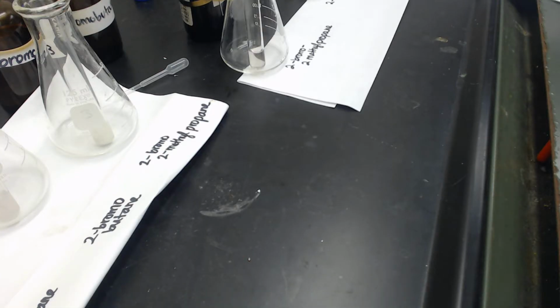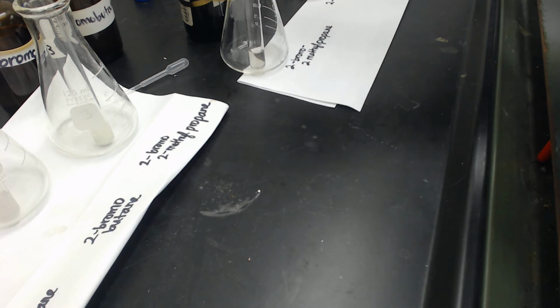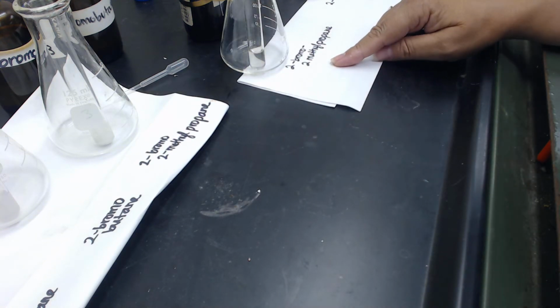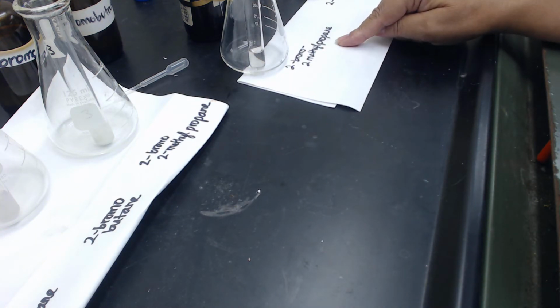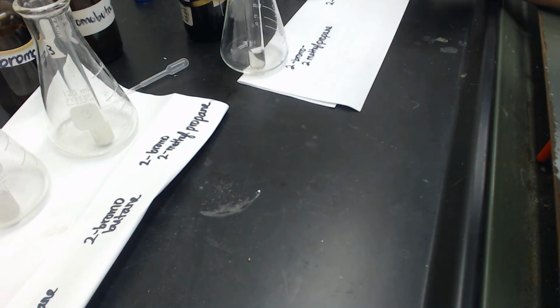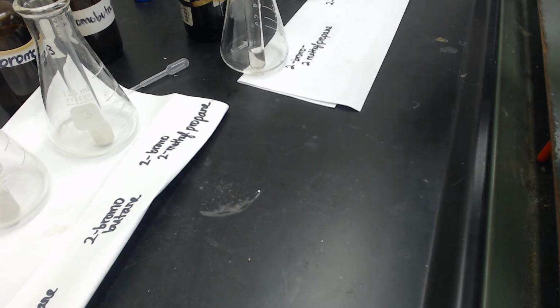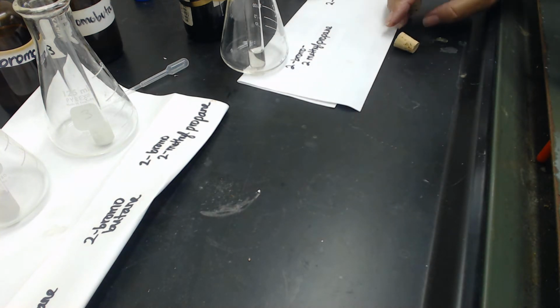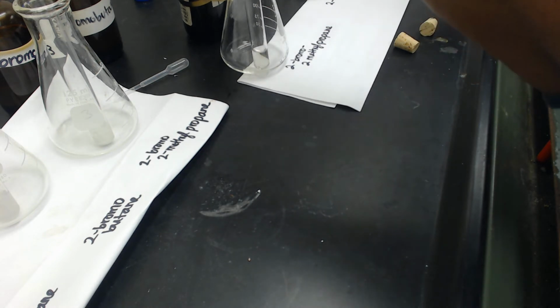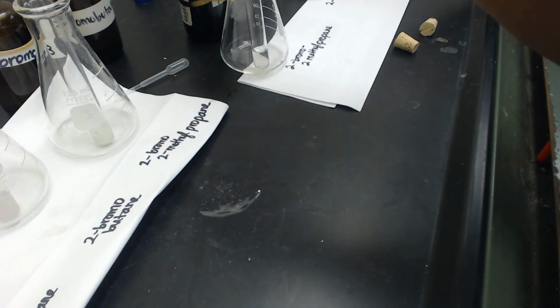So now I'm going to do the second part, the effect of the leaving group. So this time I have already measured 2 milliliters of the 1% silver nitrate in absolute ethanol. And this time I'm going to put 2-bromo-2-methylpropane on the left and 2-chloro-2-methylpropane on the right. So we're going to see the effect of the leaving group. Let me get ready with my test tubes. So let's see if I can add these at the same time. See if I'm ambidextrous.